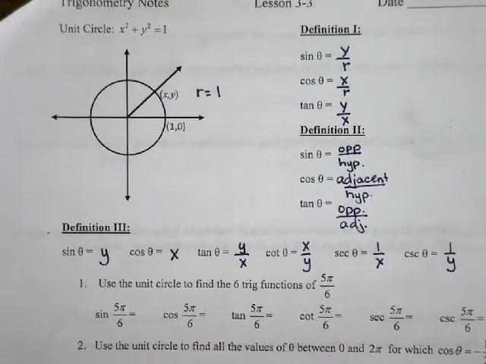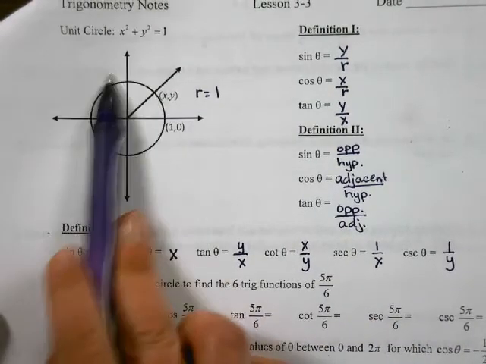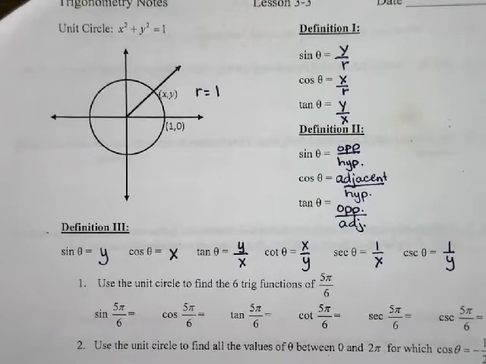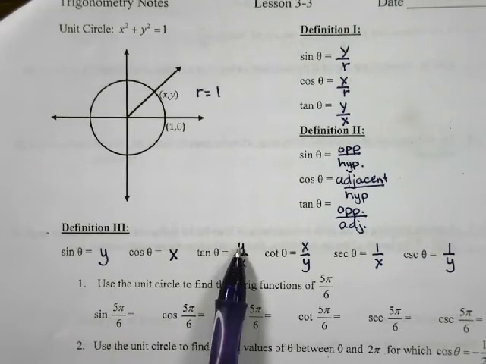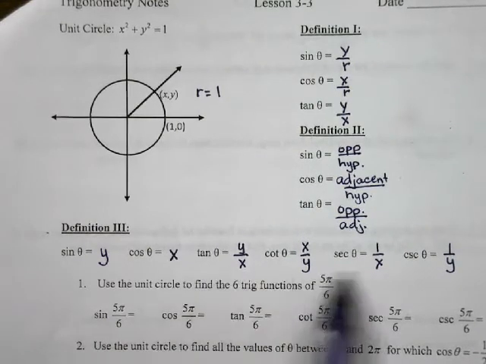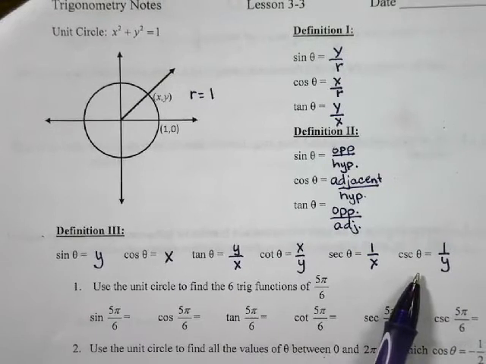That means that any point on the unit circle, I can find all of the 6 trig functions for, using its ordered pair. Sine will be its y-coordinate. Cosine will be its x-coordinate. Tangent will be its y-coordinate divided by its x-coordinate. And then we can flip them to find their reciprocals.